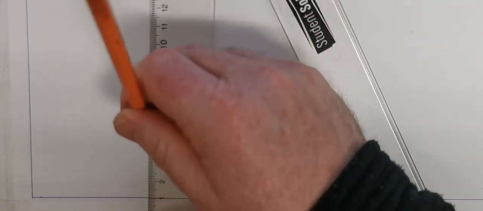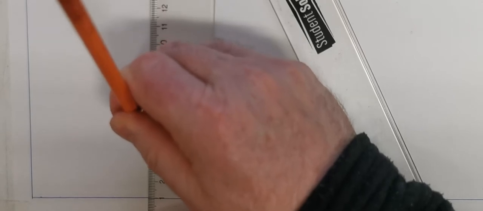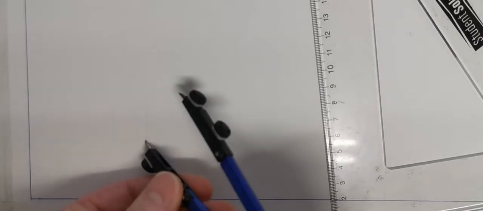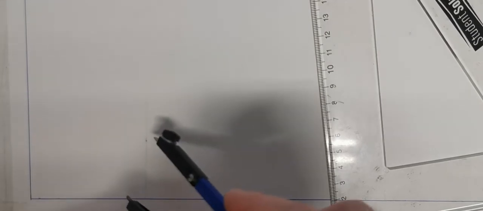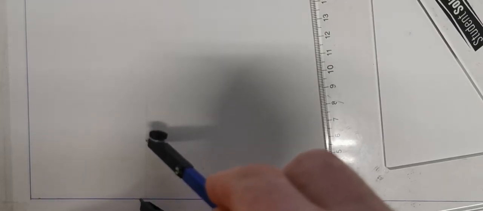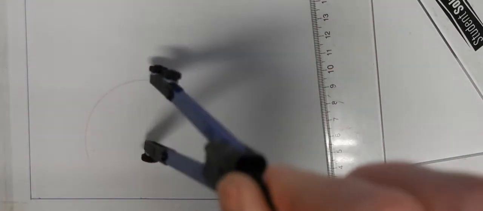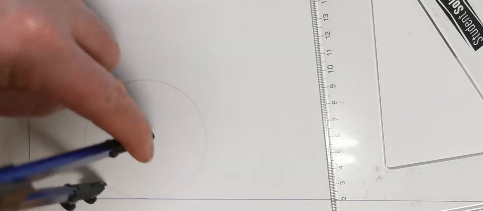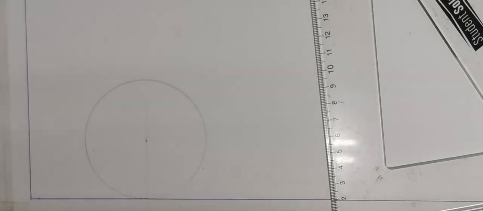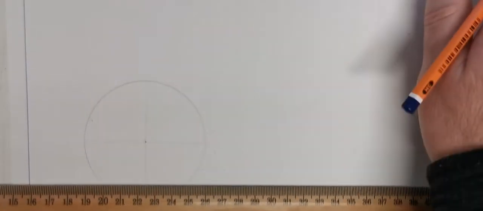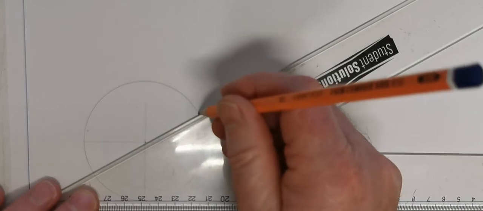So I want 35, which is the center of the circle. Here's our circle. Just divide it up with the 30/60. There's our spokes.